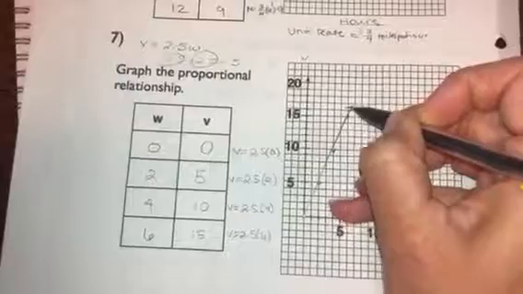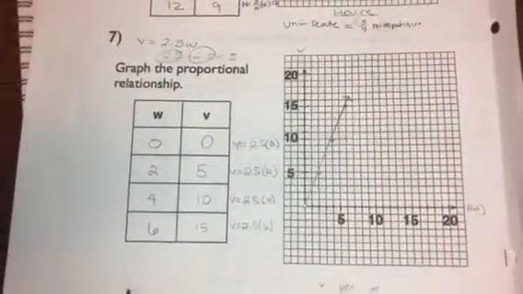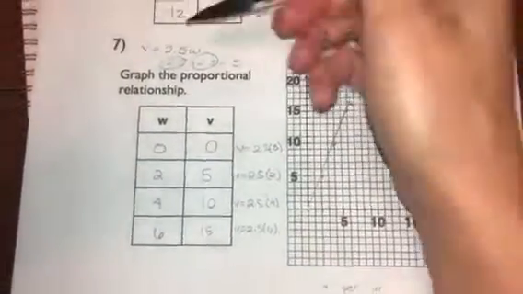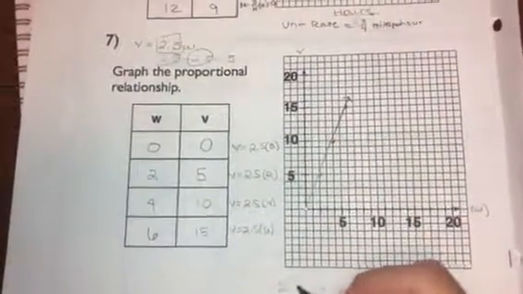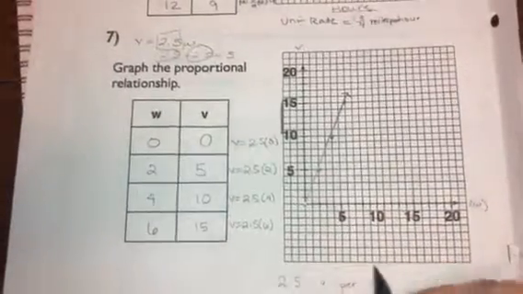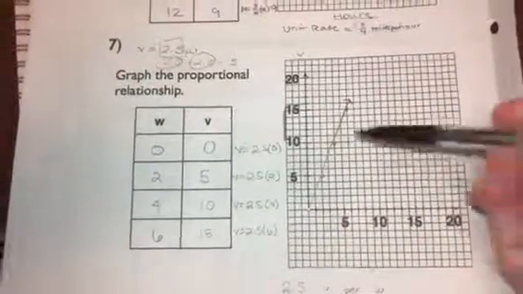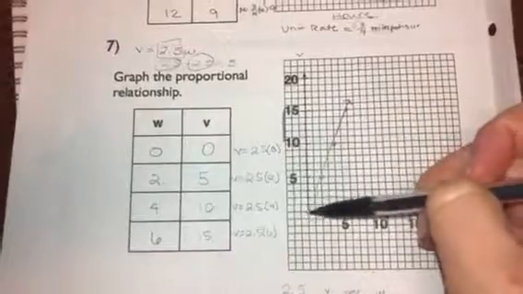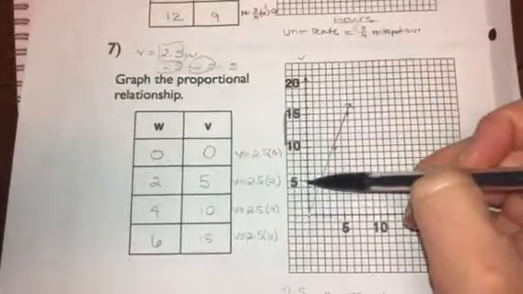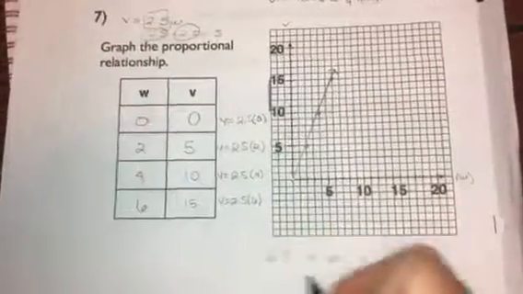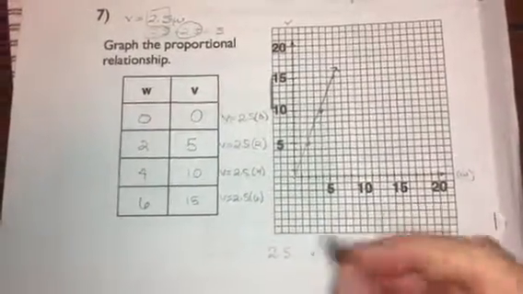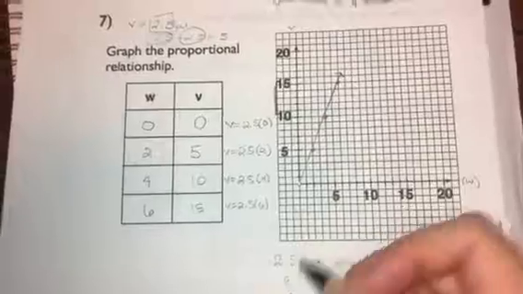That makes a linear relationship. And I know my constant of proportionality, my unit rate here is going to be 2.5, whatever V represents, per whatever W represents. So that's how I could read it on the graph as well. So I can see it's going up 5 over 2. So I could either read it as the unit rate being 2.5 V per W or 5 over 2 V per W.